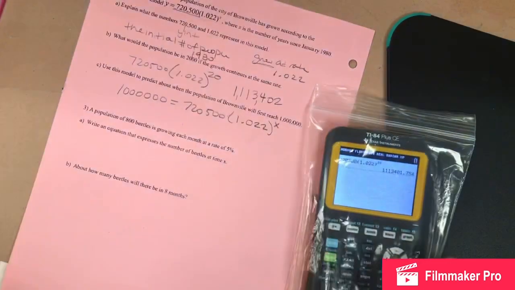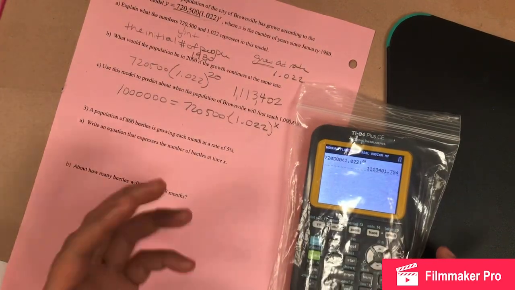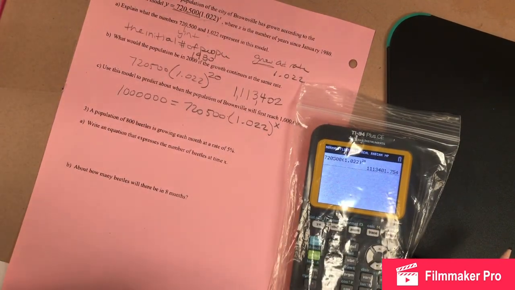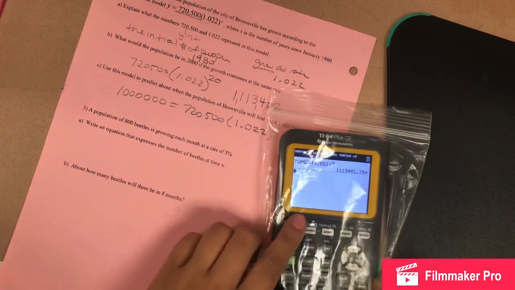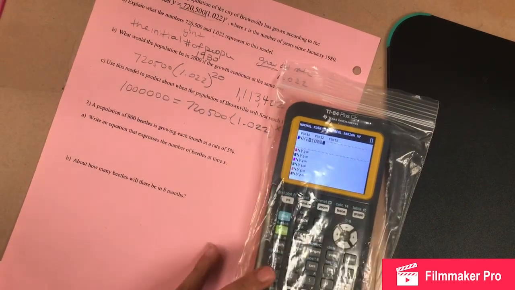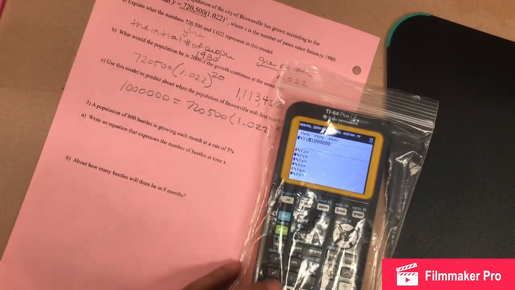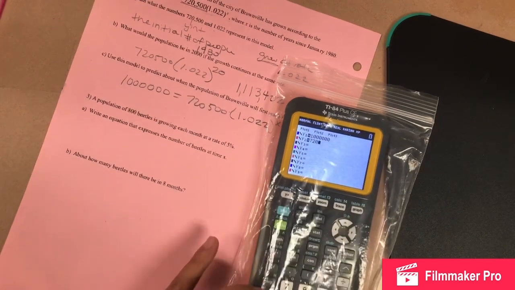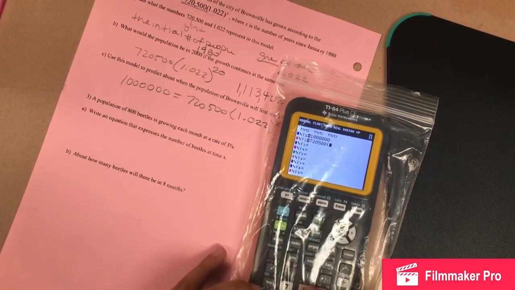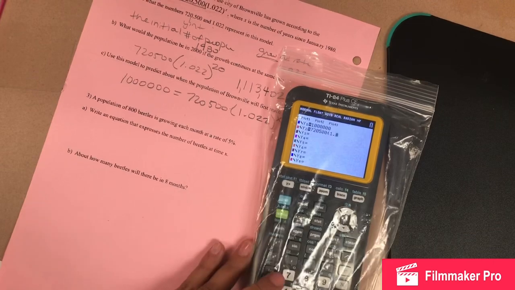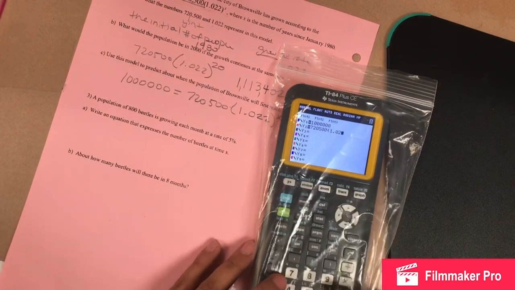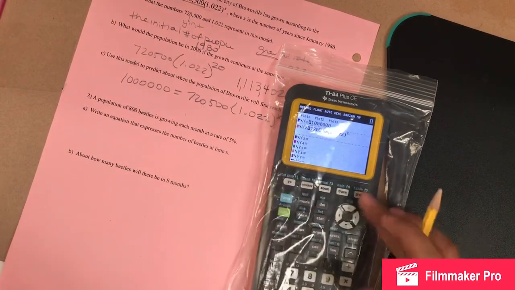And we can just do y1, y2, or solve for that, but it would be a little tricky. So we just do y1, y2, where 1 million goes into the first line and 720,500 parenthesis 1.022 raised to the x power goes into the second line.